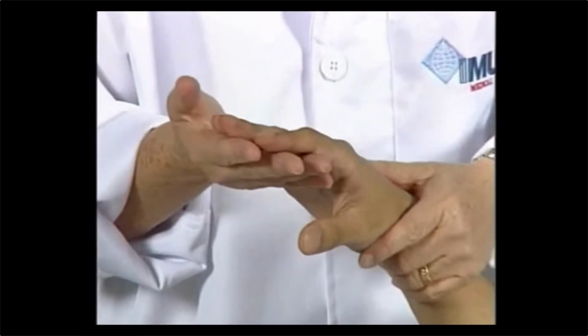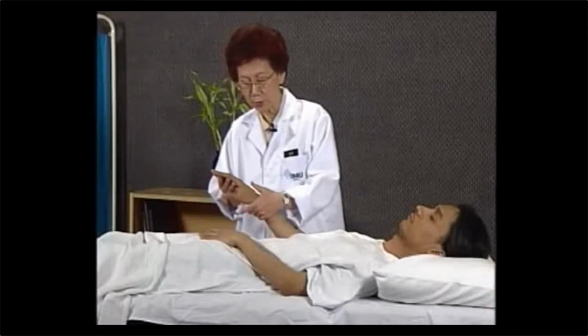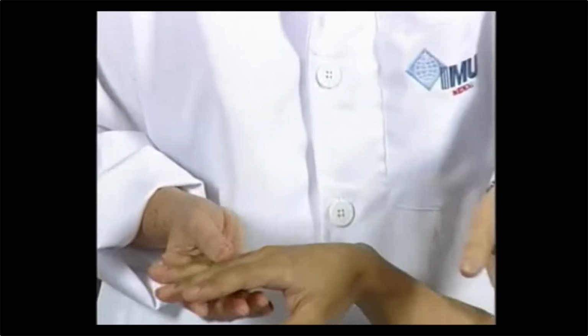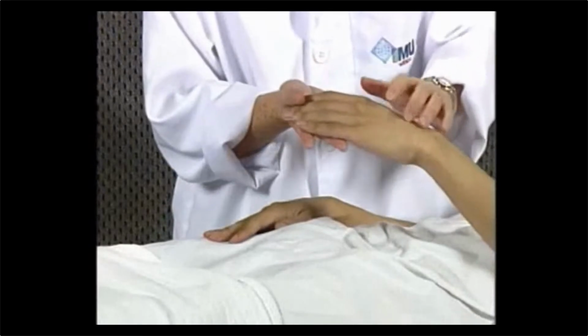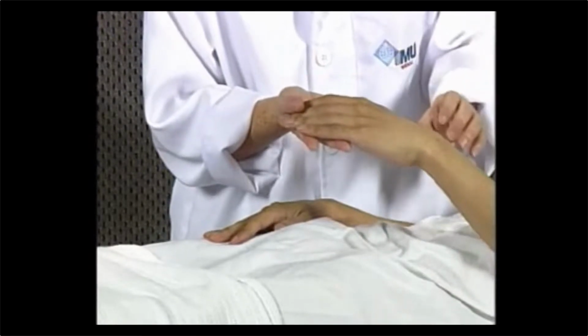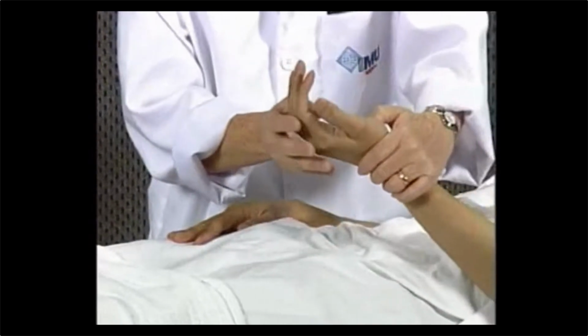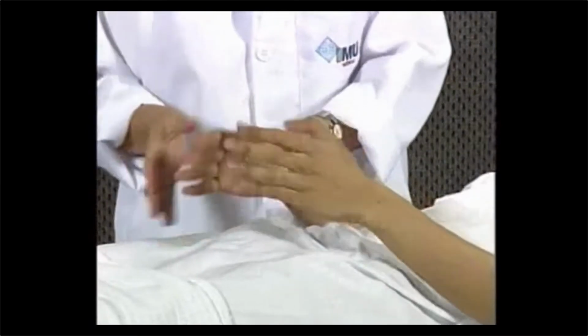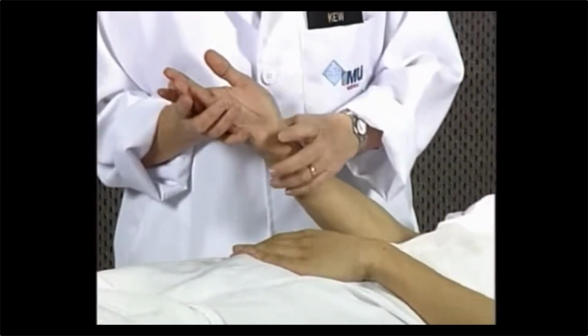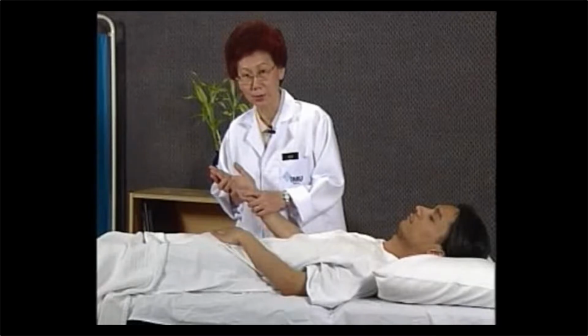After looking at the nails and the fingers, we look at the back of the hand and see whether there's any wasting of the interossei, and we turn the hand around and see whether there's any wasting of the thenar and the hypothenar eminence.